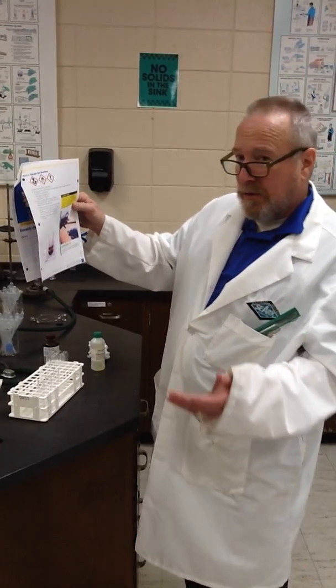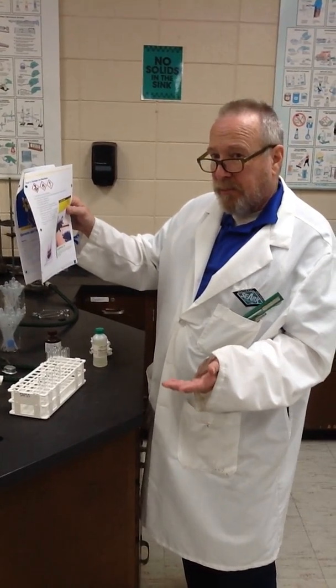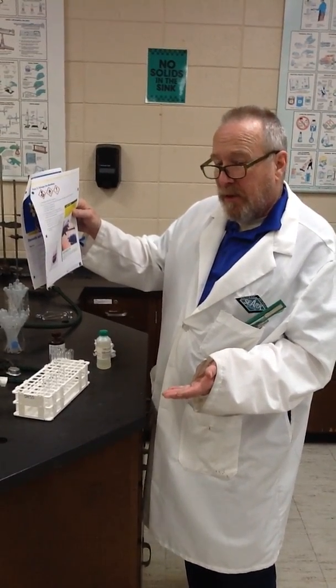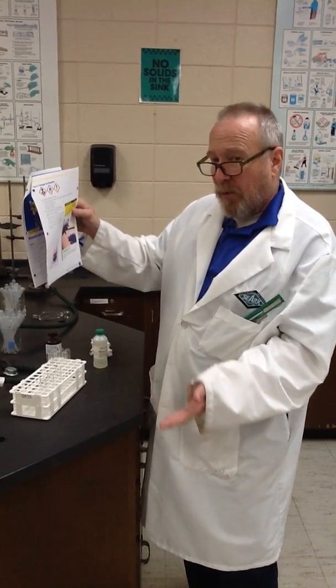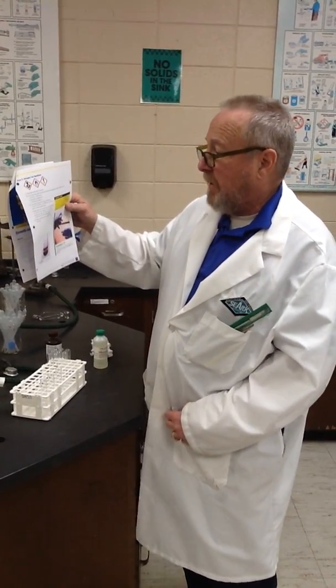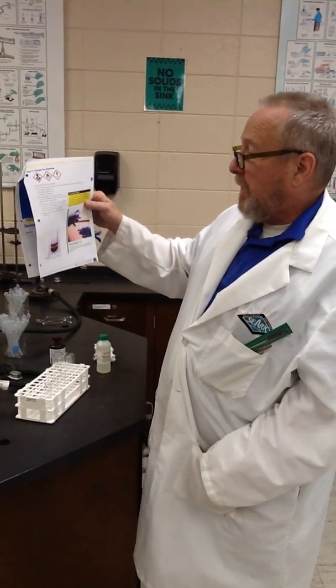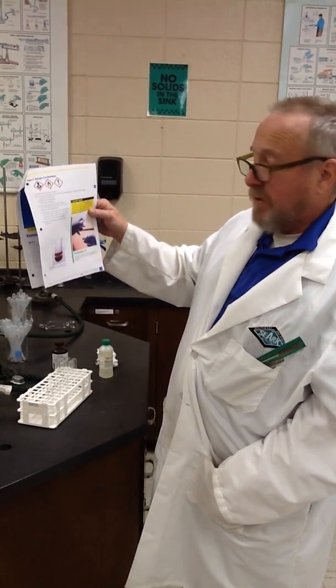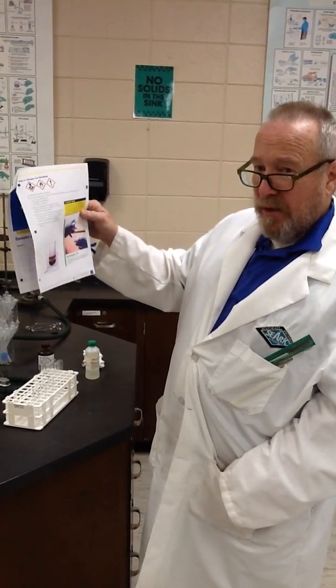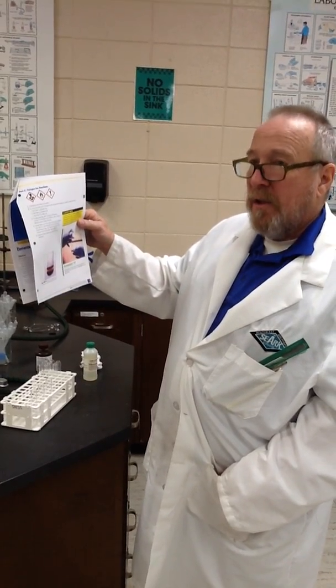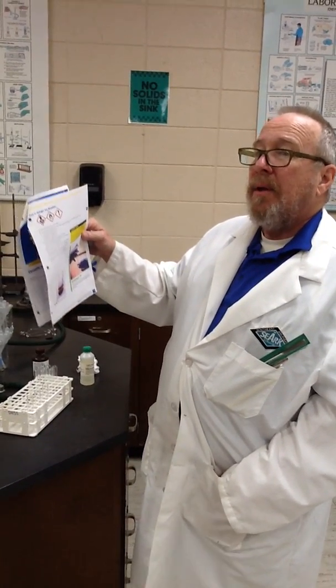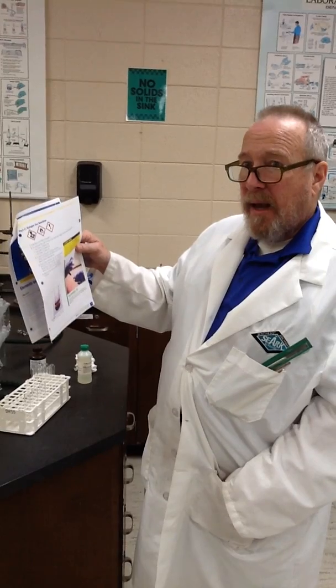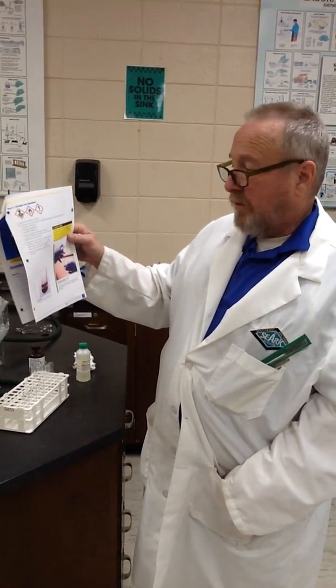So the halogens are going to react and form a colored product that is more soluble in hexane than in water. It's going to move up into the hexane, and we're going to record the color of the hexane layer on our data sheet. The next video will discuss the lab data recording and discussion questions.